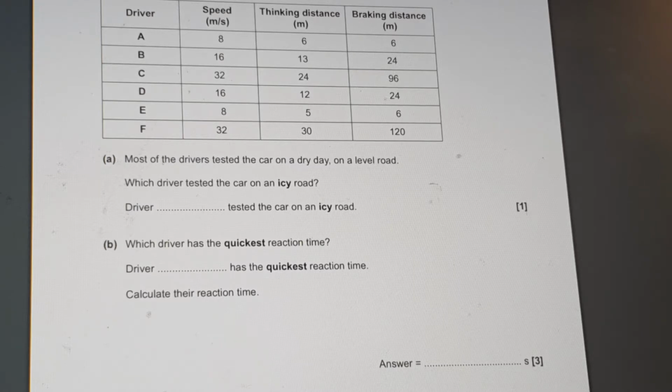So if you do 6 divided by 8, 13 divided by 16, 24 divided by 32, 12 divided by 16, 5 divided by 8, 30 divided by 32. The one that has the quickest will be the one that has the smallest number. So it looks like it's E because 5 divided by 8 will be 0.625. So you would write 0.625 as the reaction time.